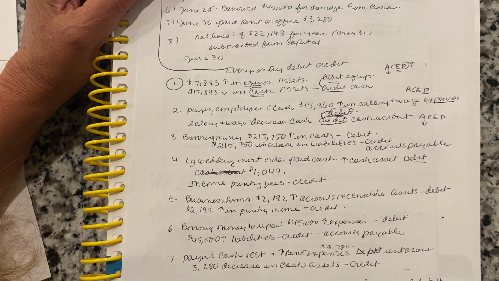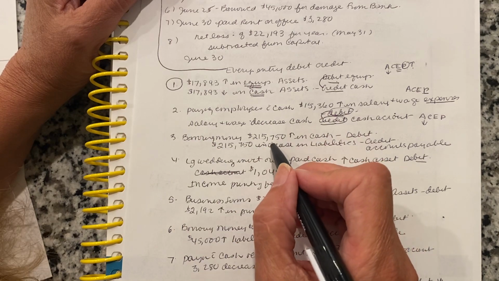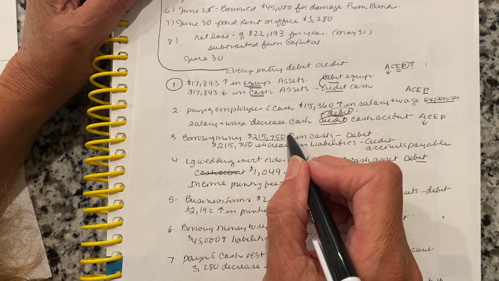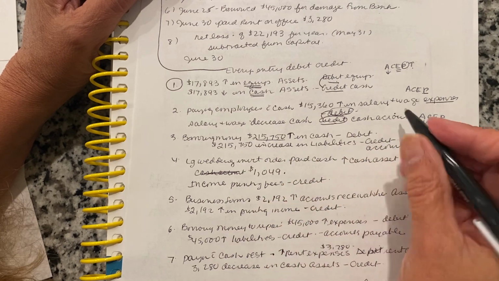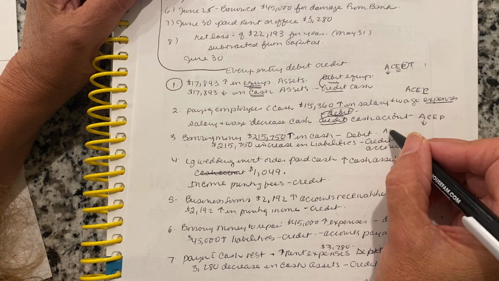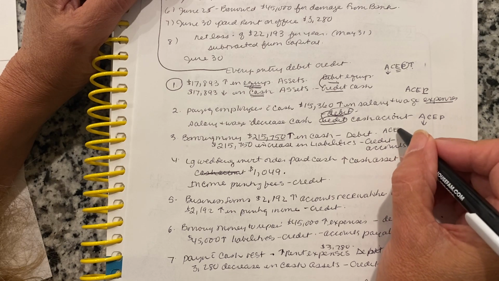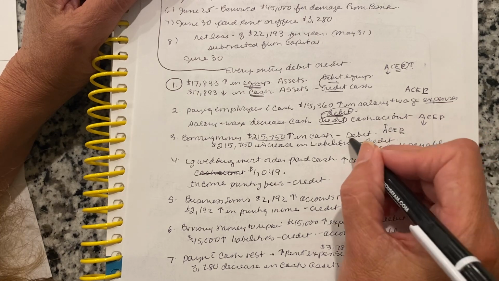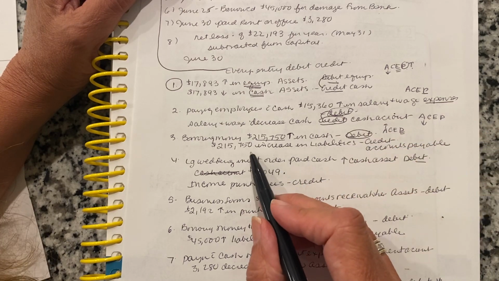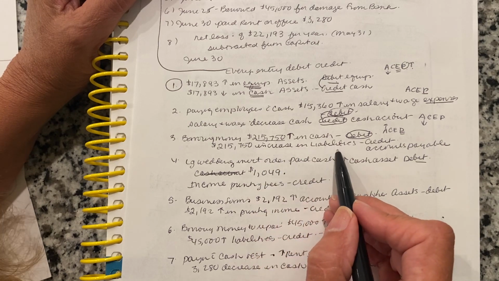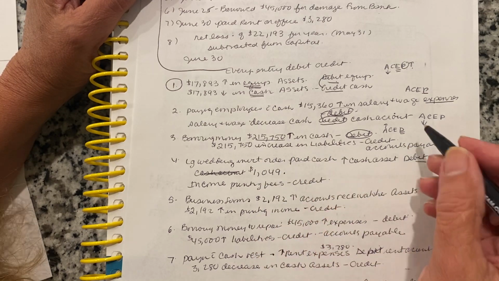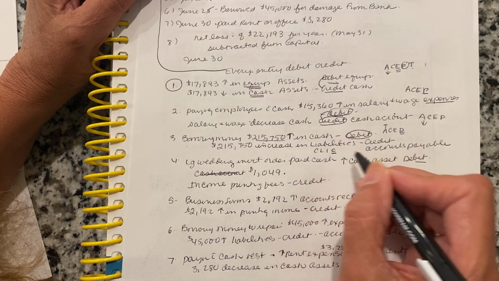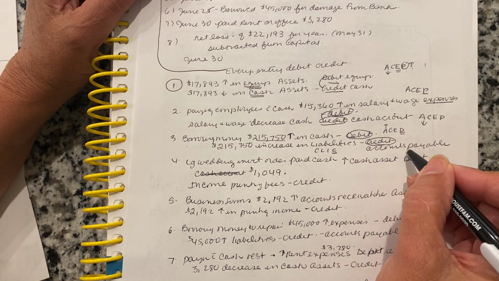Borrowing money, they borrowed money, so $215,000 increased in cash, because now they have all that cash. But so if you increase your cash, it would be an asset, it'd be a debit. Right? And that's a debit. So $215,000 increase in liabilities, though, because it's in accounts payable. So it's an increase in liabilities. Increase in liabilities would be a credit. So it's a credit. See how I'm doing this?